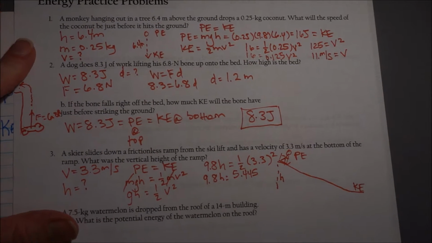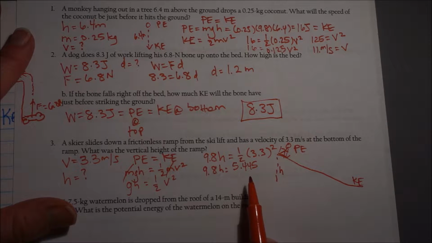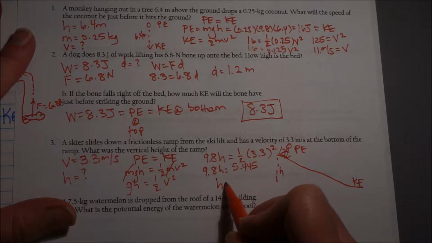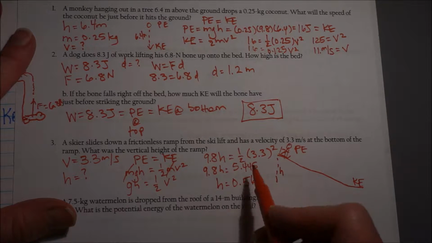So that's my next step. And now that we've got 9.8h equals 5.445, we can divide both sides by 9.8. The height of our ramp is 0.56 meters.